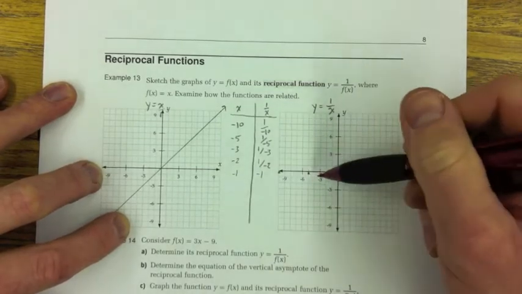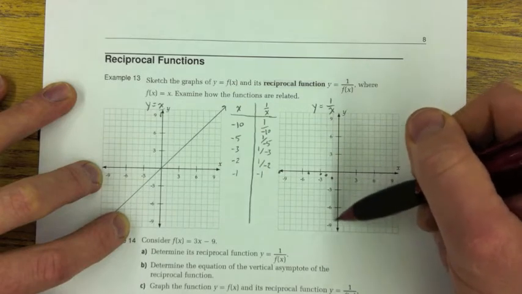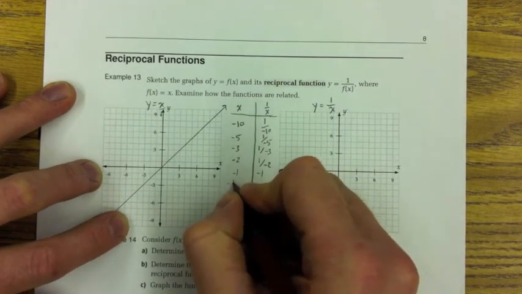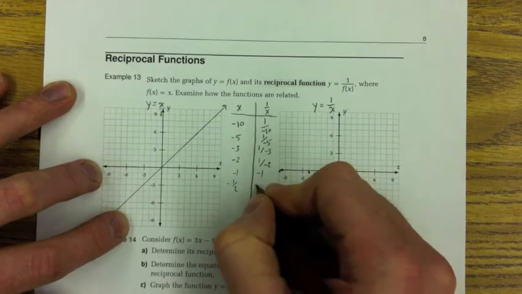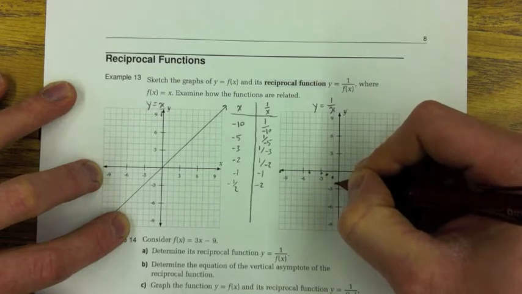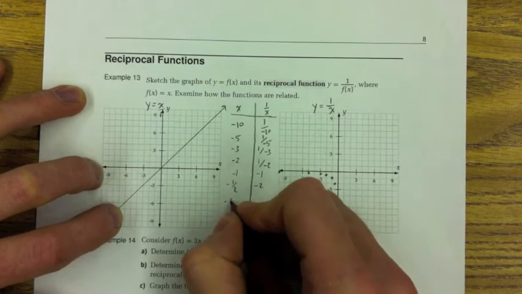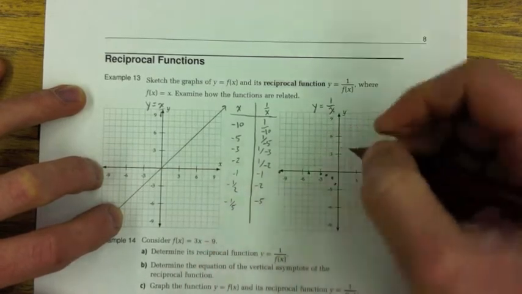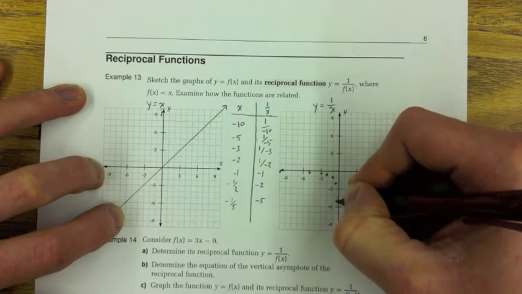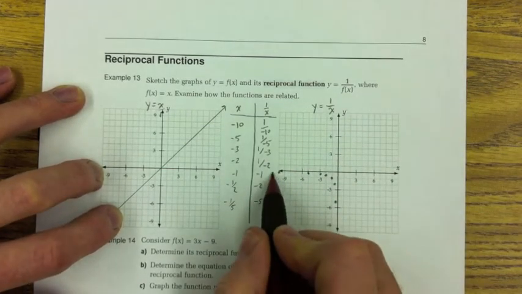Now the question is, it's curving away. What's going to happen? Is it going to cross? Is it just going to keep curving down? Let's take a look at a few points. The reciprocal of negative 1/2 is negative 2. So when we get x equals negative 1/2, we go down to negative 2. Negative 1/5 has a reciprocal of negative 5. So at negative 1/5, we go down to negative 5. And so we get this curve happening.